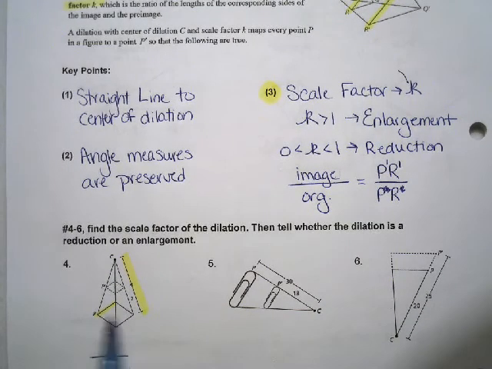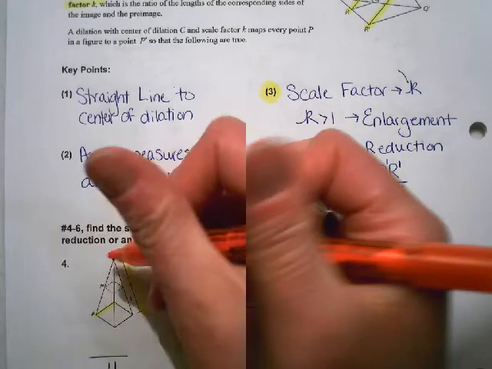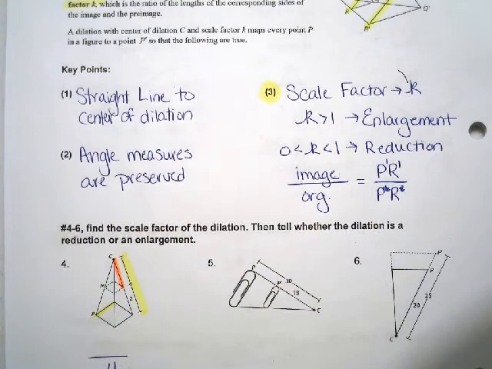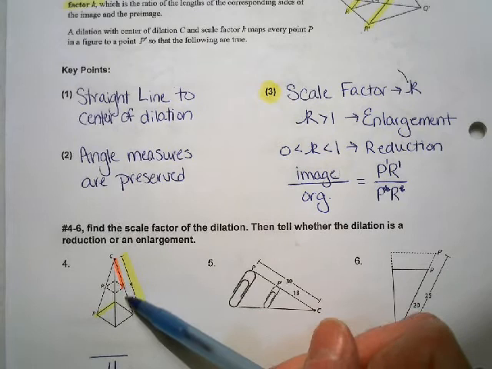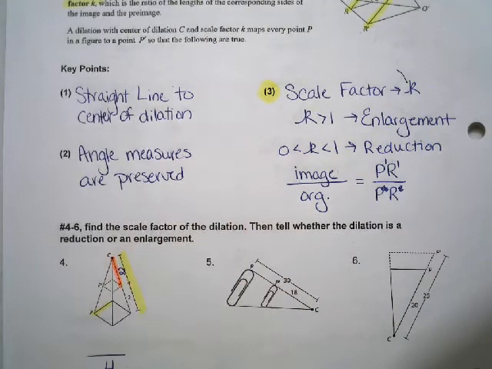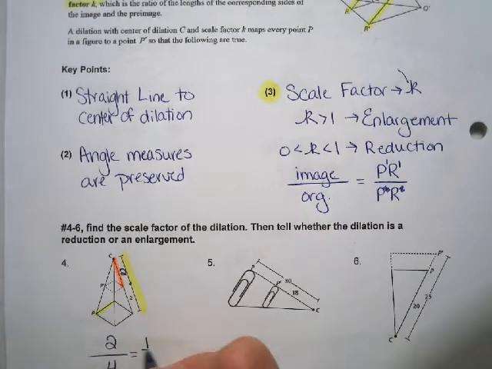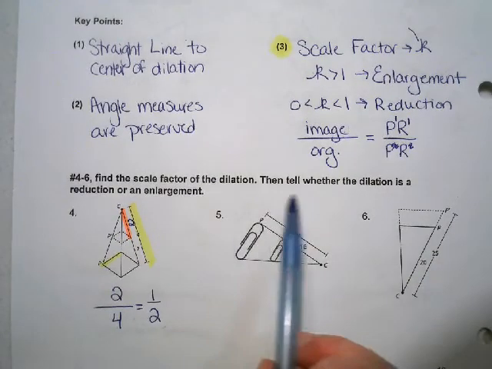Okay, so let me do that down here. The original is going on the bottom. So this is the original, so that's the 4. The image, I keep wanting to use the wrong words here. The image is this distance right here. So I need to calculate that. Notice the whole distance is 4. So this is 2, which makes this 2. So then I put that on top. So I have image divided by original. So this makes my scale factor 1/2.